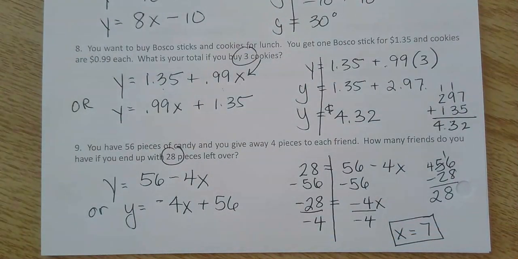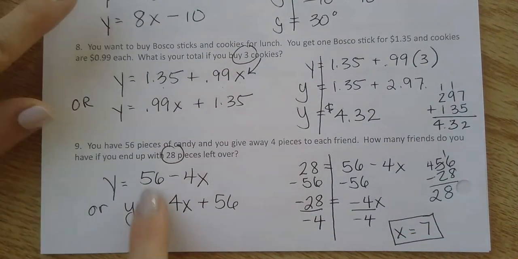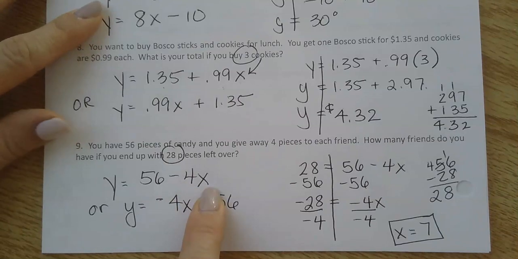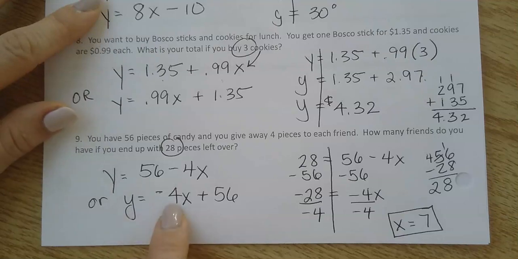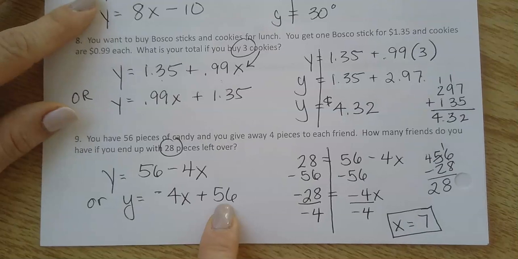Okay, number 9. Starting value is 56, and you give 4 away for each friend, so your rate is a -4. You could flip it around and write it this way, as long as the -4 is with the x and the 56 by itself.